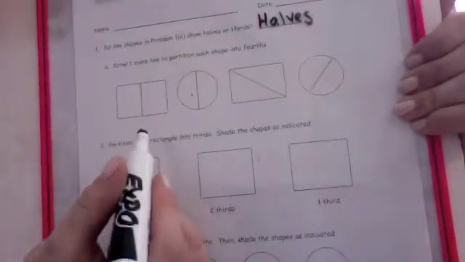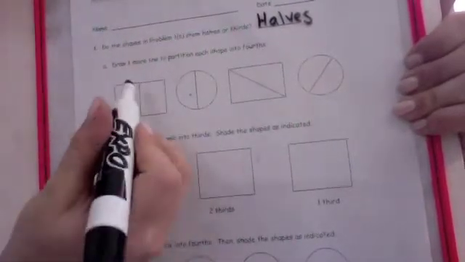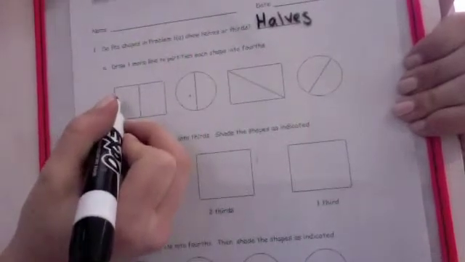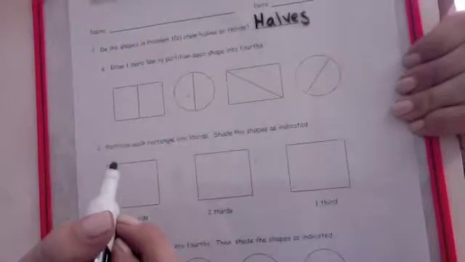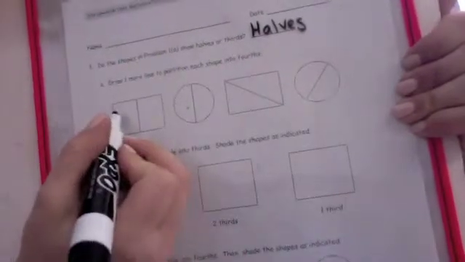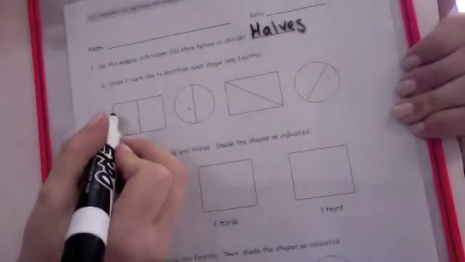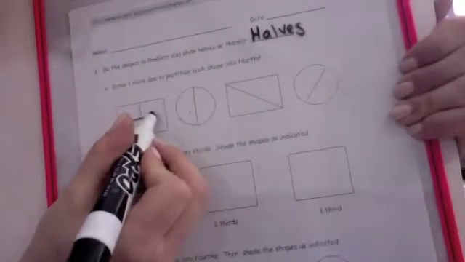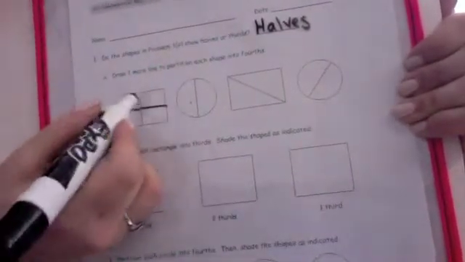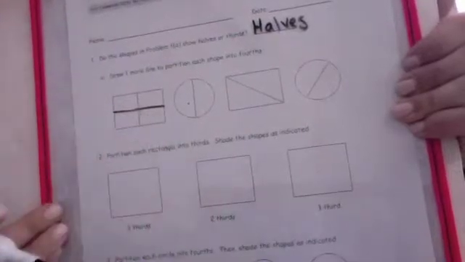So now I want to make these into 4 equal pieces, because that's what fourths means. So 1, 2, I've got to add one more line to this to make it fourths. And remember, we want each share to be an equal size. If it's not an equal size, then it will be wrong. So to do that, I am going to draw a straight line across my rectangle here to give me 4 equal shares. 1, 2, 3, 4.